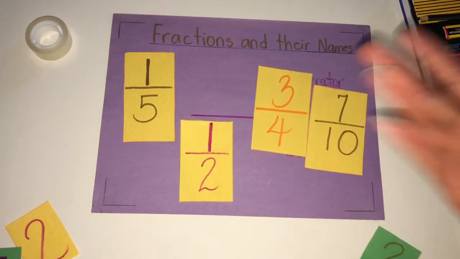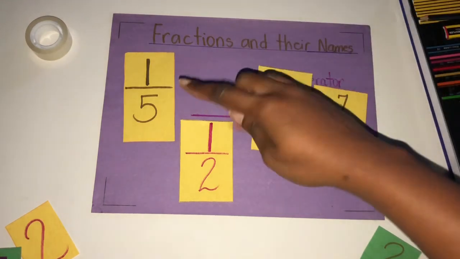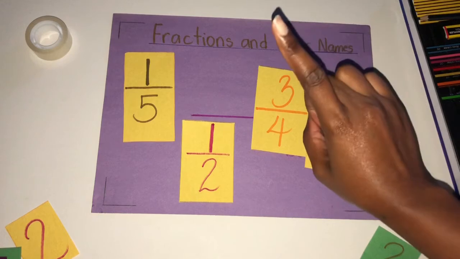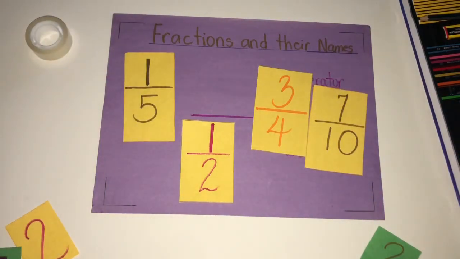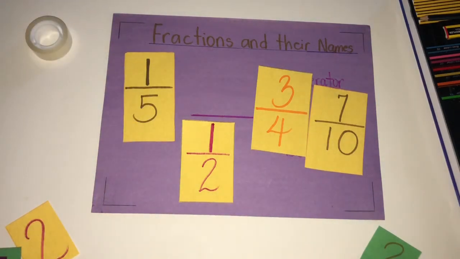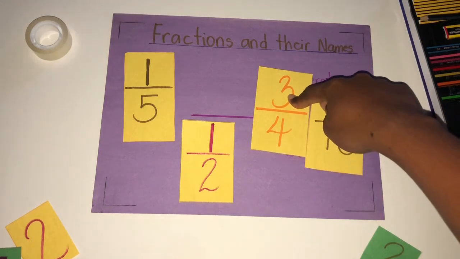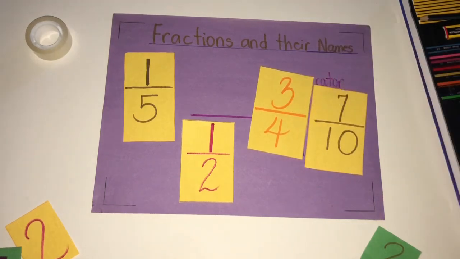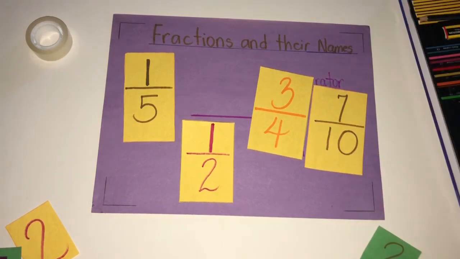Now remember, we can have singular and we can also have plural. That depends on the numerator. If the numerator is 1, then it is singular. If the numerator is more than 1, for example 3, then it is going to be in its plural form.